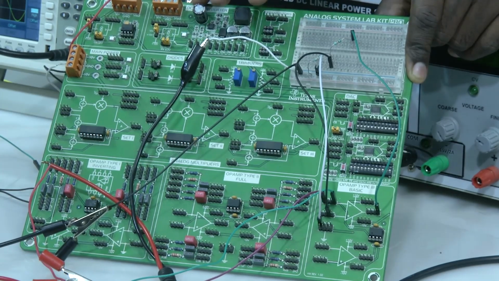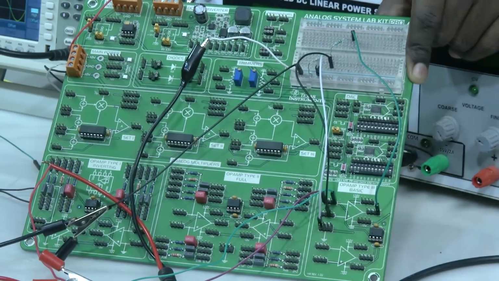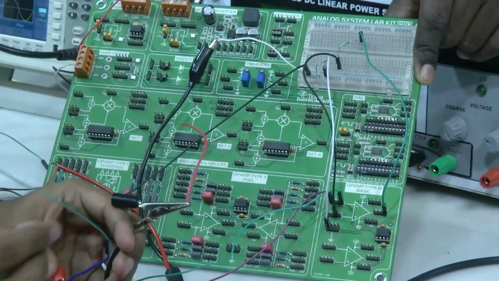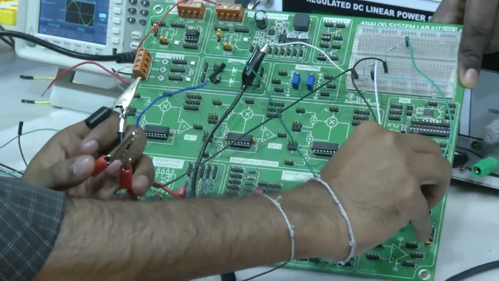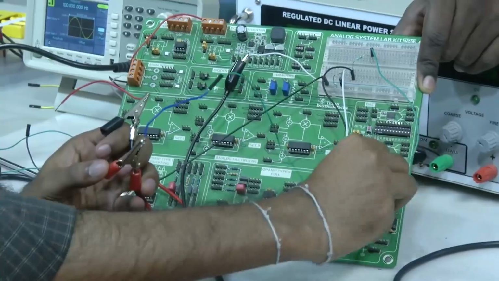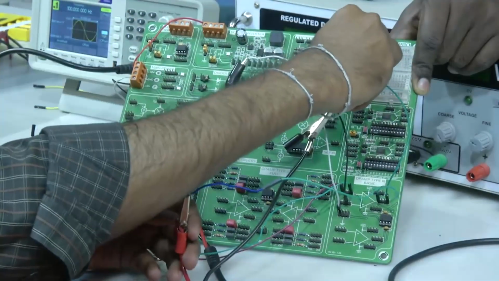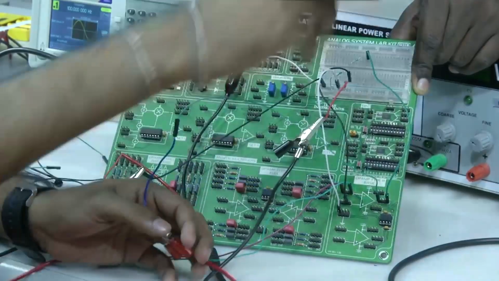In order to visualize the output, we will take another CRO probe and connect it to the output voltage. The other terminal of the CRO probe will be connected to ground, right.